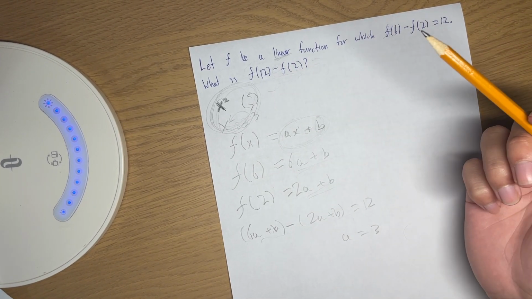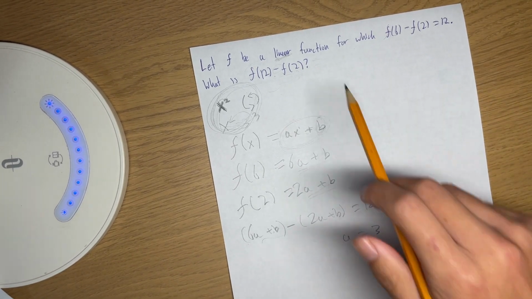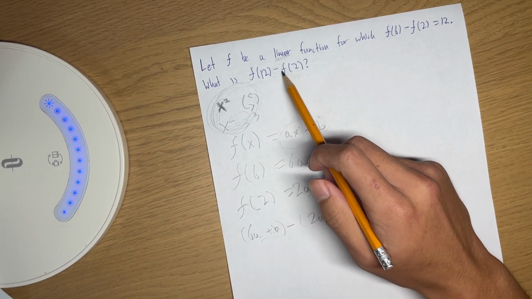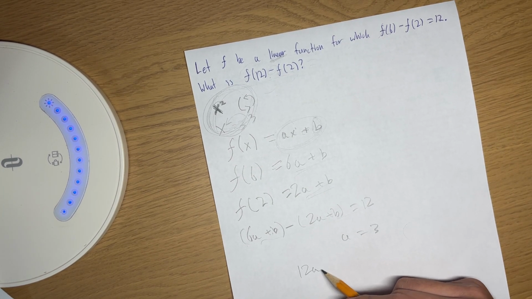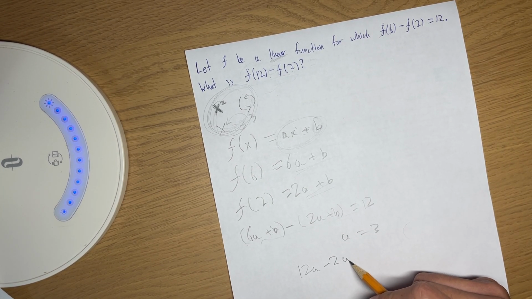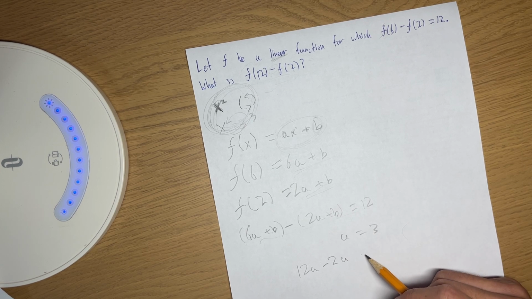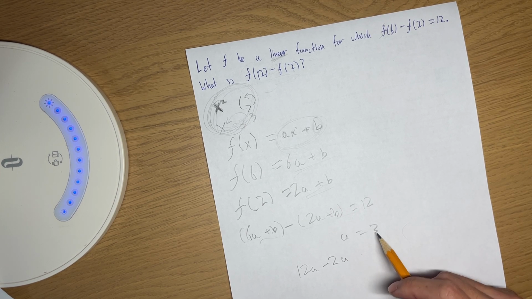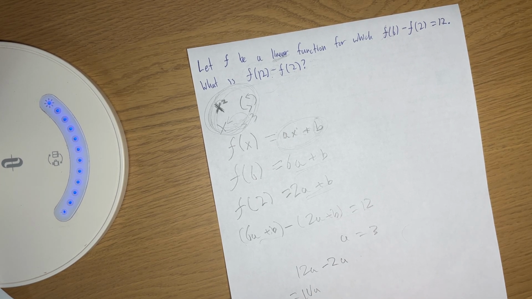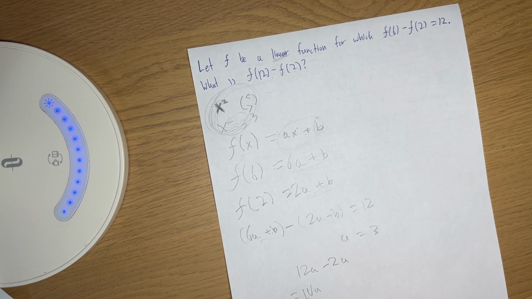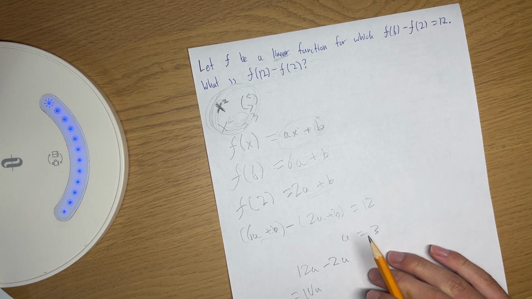They're singled out, they're lonely. So this is essentially just 12a minus 2a, because the b is always going to cancel out. That equals 10a, and we know a equals 3, so this equals 10 times 3, which is 30.